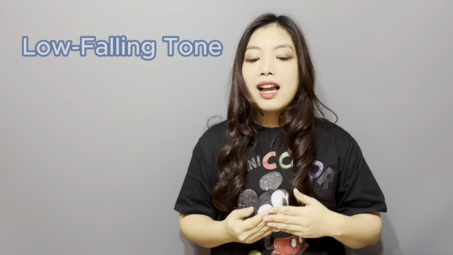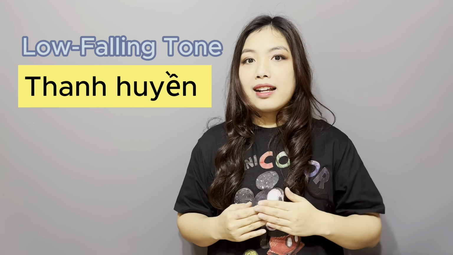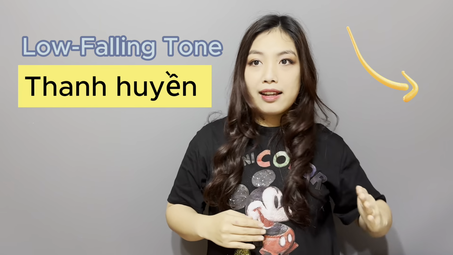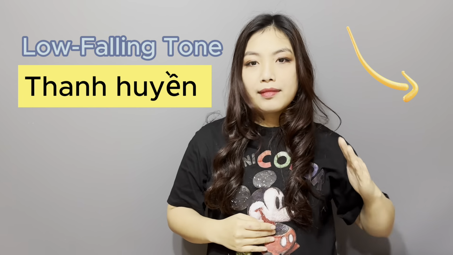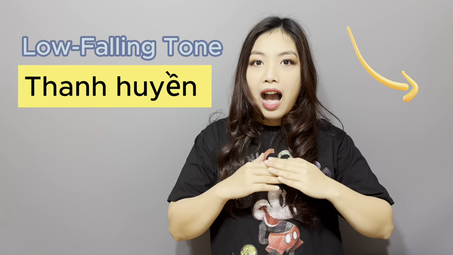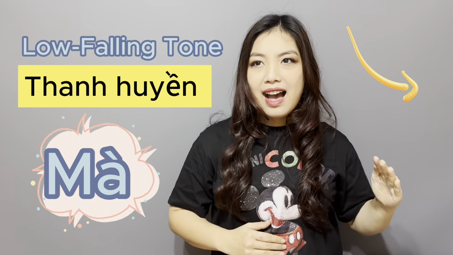The second one is the low falling tone. In Vietnamese, we call it thanh huyền. It has a tone mark like a line going down, like this. Thanh huyền. We go slowly down, like ma.